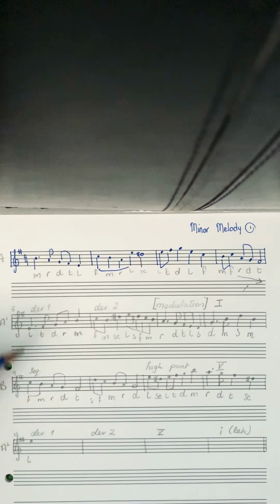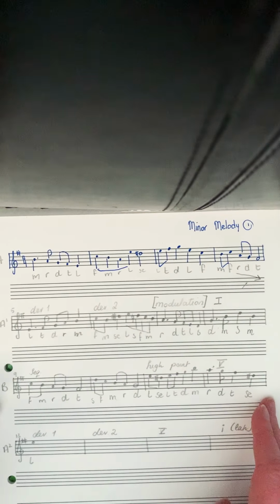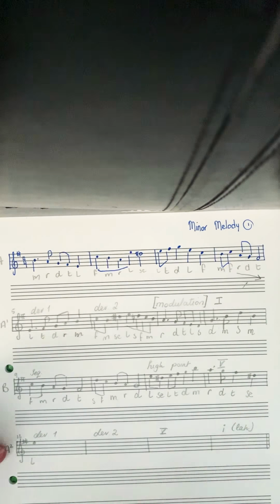So la, we're back to development 1 from this bar here. We've done a scale up with the same rhythm, so I don't want to do another scale up. We've done pretty much nearly all scalic movement. So let's try something different here.